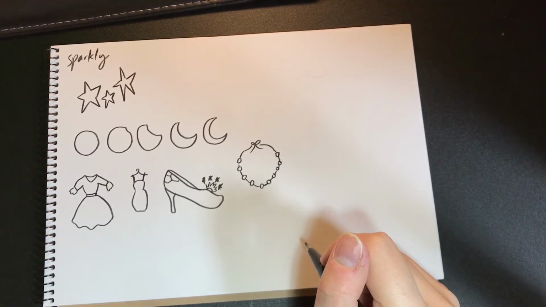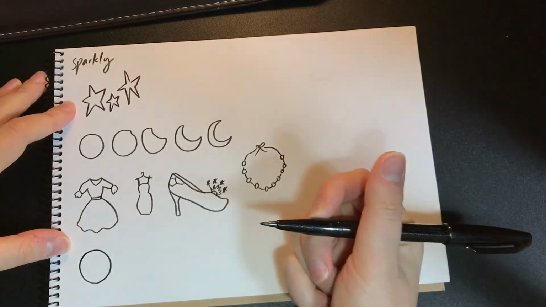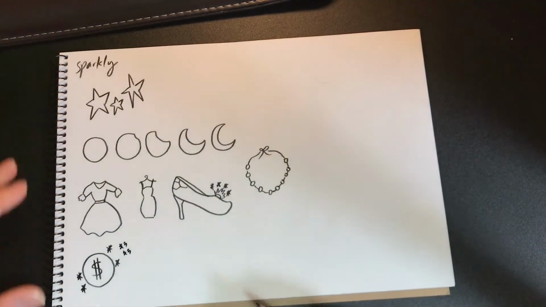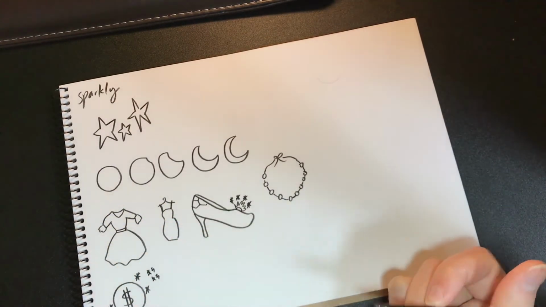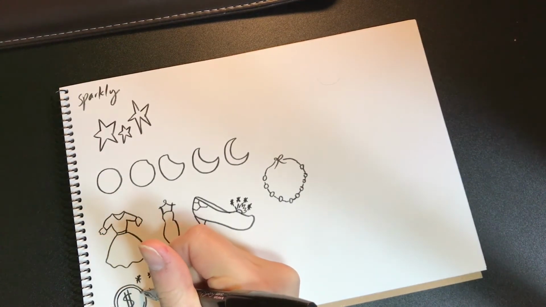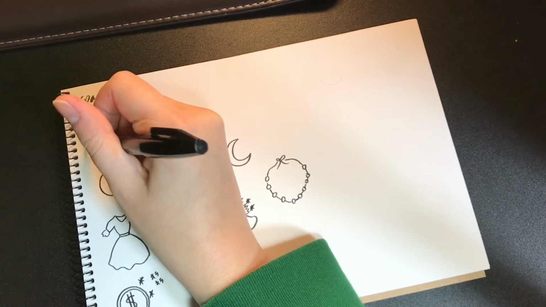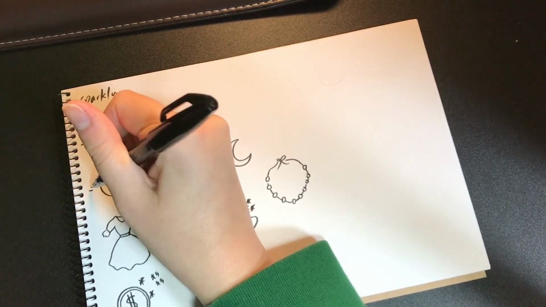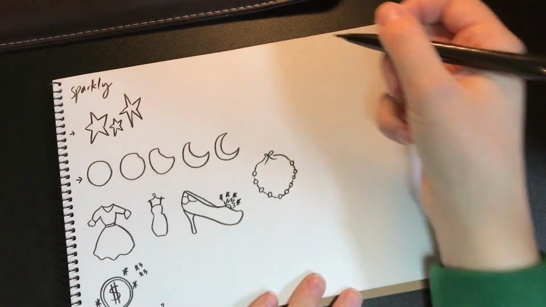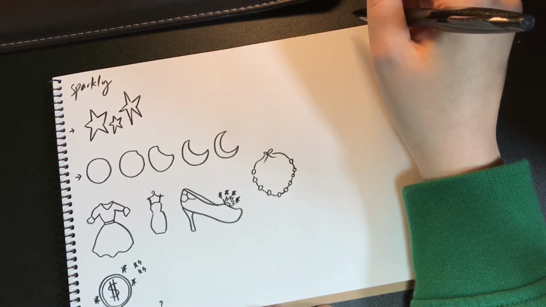What else would be sparkly? Maybe like money, coins. And then sparkly. I really like these ideas. What else do I have that's sparkly? Sparkly new things are starting. It's the beginning of the year. It's January. So thinking of sparkly things.